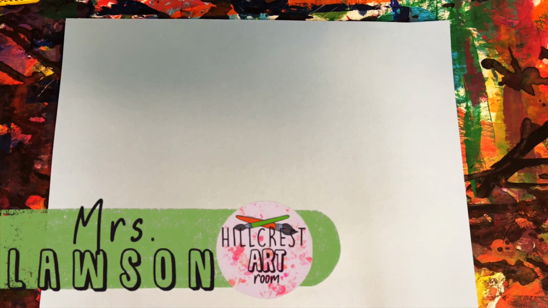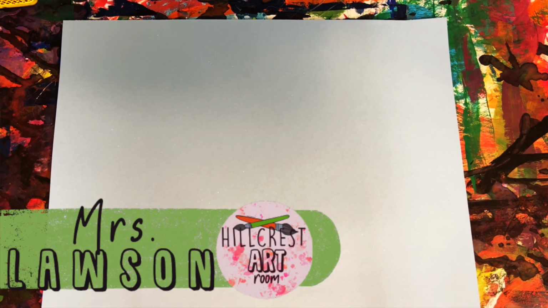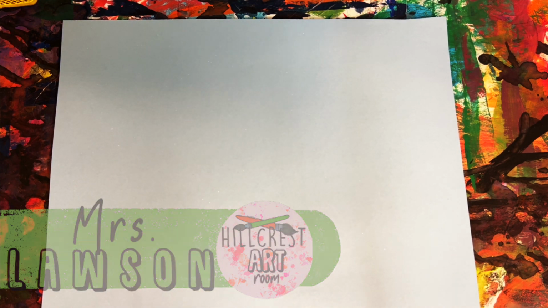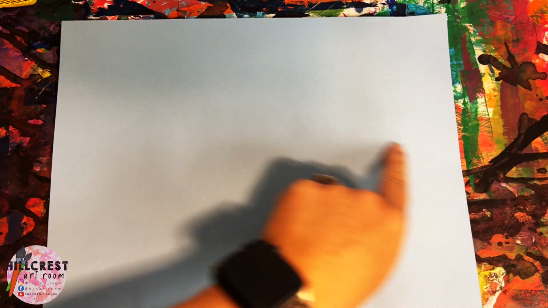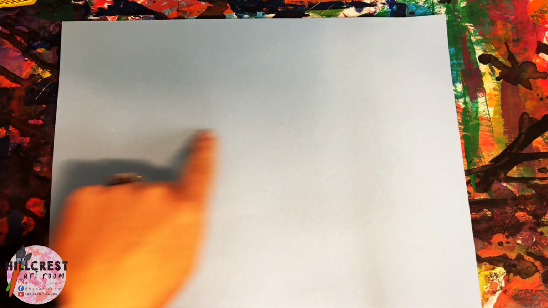Okay, first grade, we are working on Grant Wood down at the farm. So we're going to create the landscape, and we just watched a video about the three parts of a landscape: the background, the middle ground, and the foreground. So step one, you should have your blue paper. It needs to be horizontal, side to side.